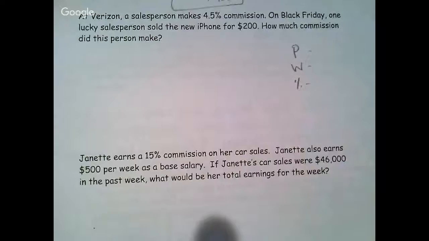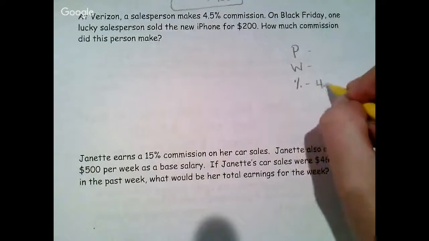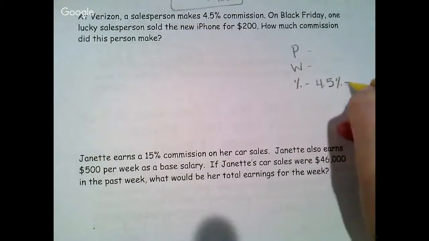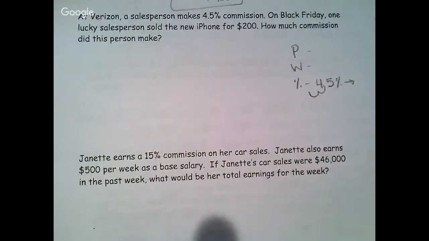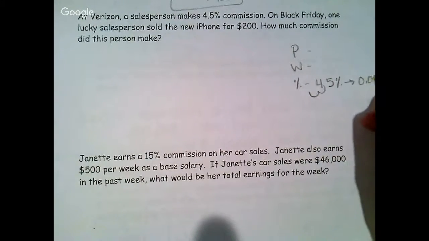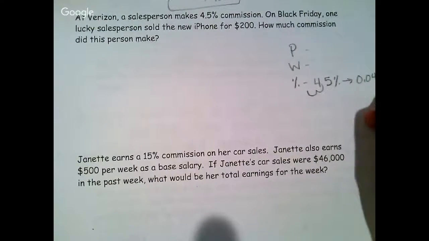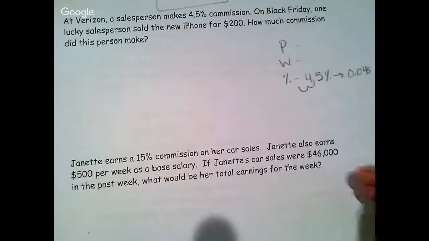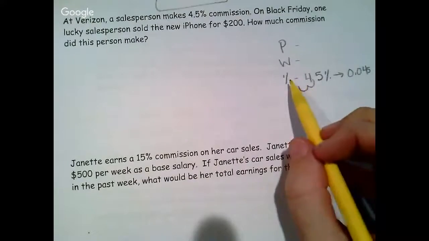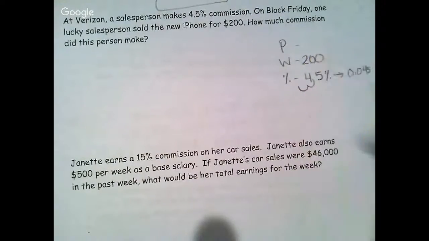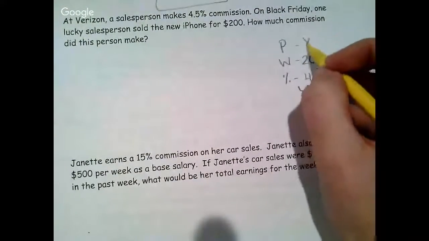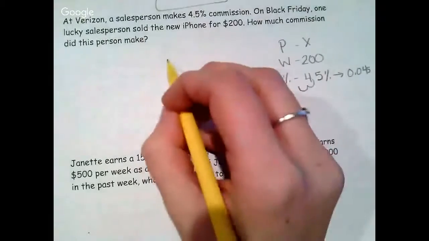So we have 3 parts. A commission problem is a part, whole, percent problem. The commission rate is 4.5%, but I need to change that to a decimal. So I move it 2 spaces over, and I have 0.045. Now my whole is how much we have in sales, which is 200. And I want to figure out my commission, which is X.